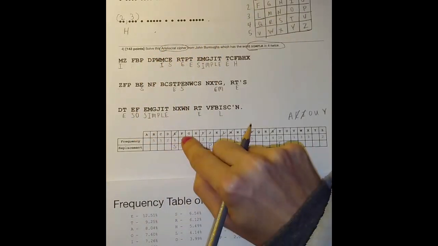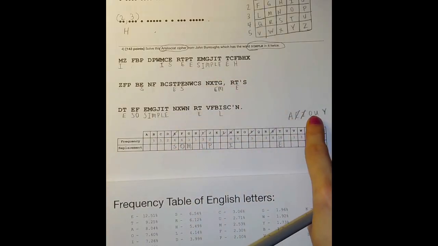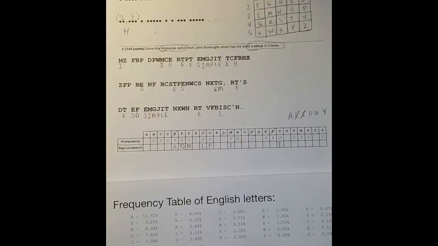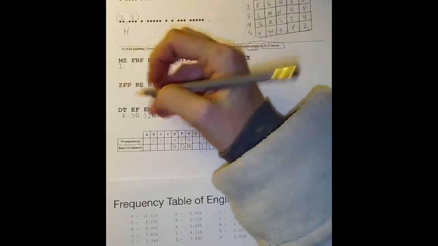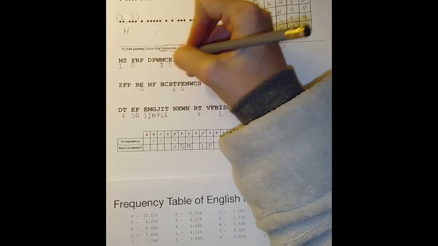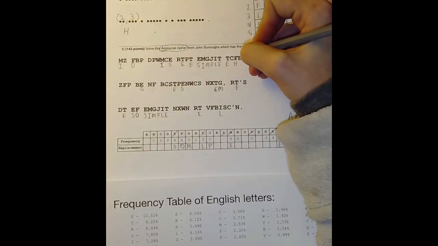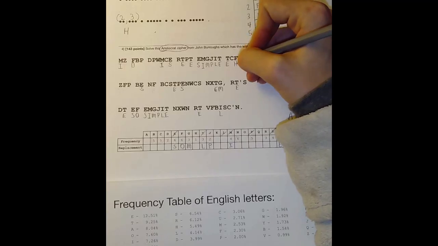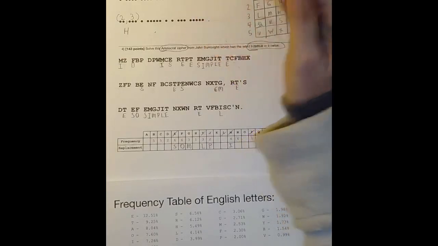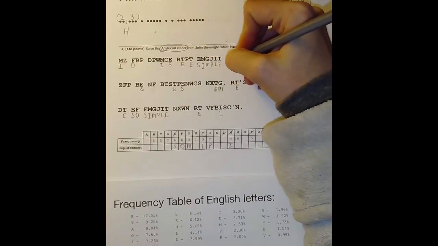So that means my F is going to be an O. It's 6 times, and that's a vowel. It's one of the more frequent letters in my frequency table. So I think I'm correct in saying that the F should become an O in my code. Why did I write an H here, y'all? Oh, let me get rid of that. F should become an O.